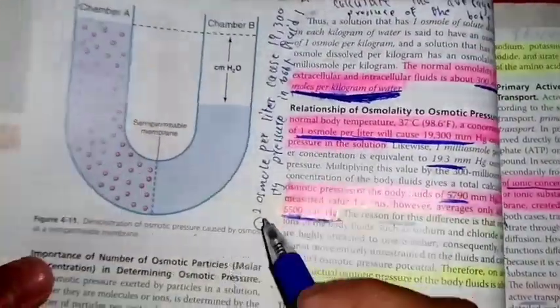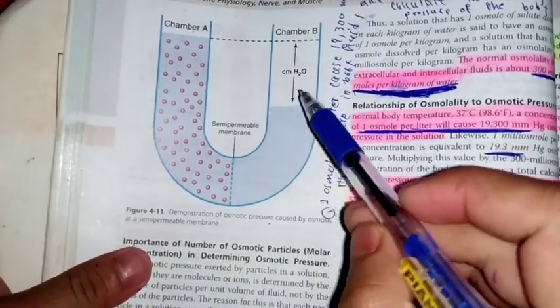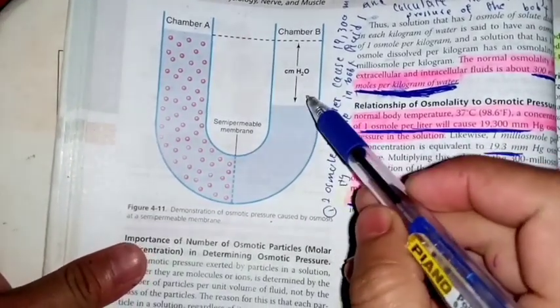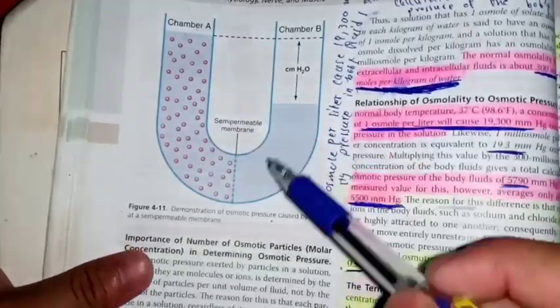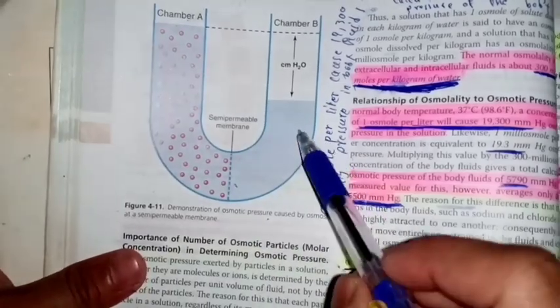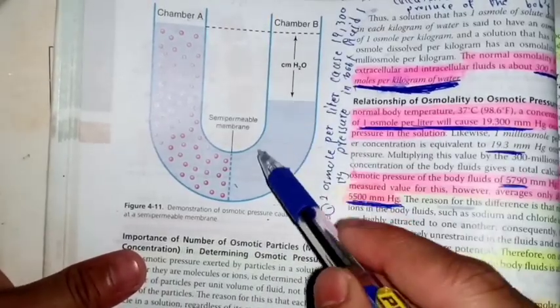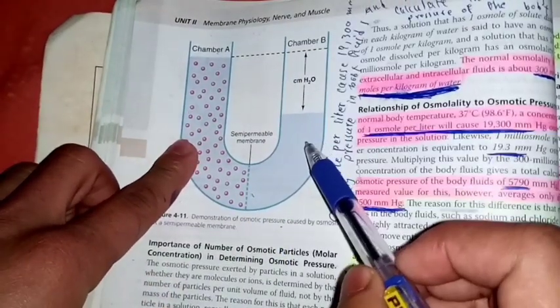they have explained, when we put pure water on this side, and this side contains sodium chloride solution, and these two are separated by a barrier. So the water molecules are more, so they will produce more pressure on this side, and on this side the pressure will be less for water.